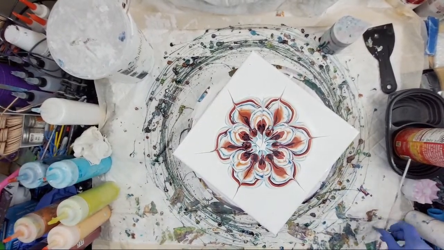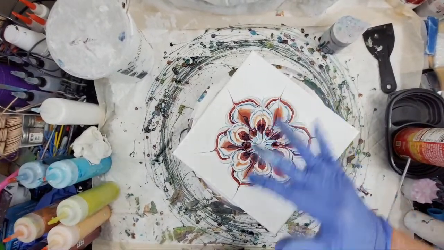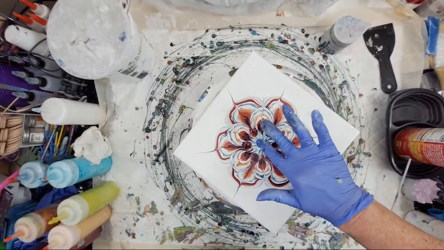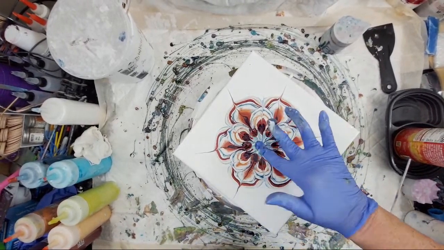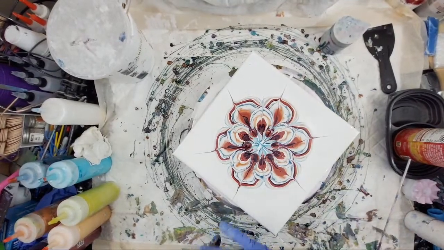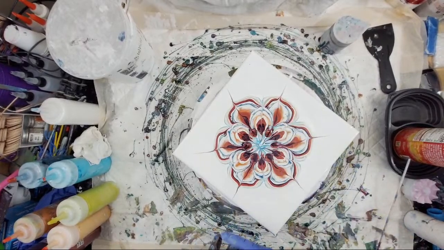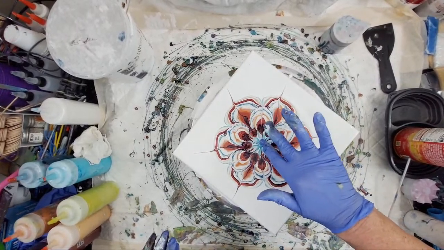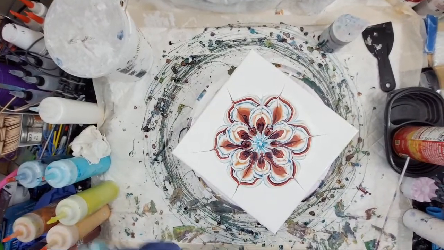Now, I'm going to try taking some of this white out of the middle by dabbing my finger to get it out of there, because you get enough paint stuck on the end of your fingertip glove to actually pull a lot out. There we go. That's pretty. That's a pretty center.